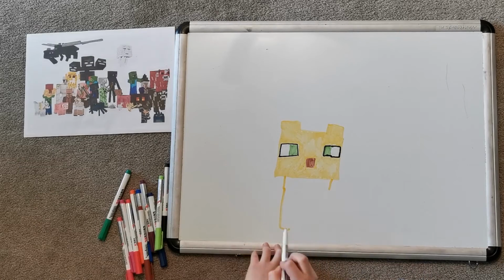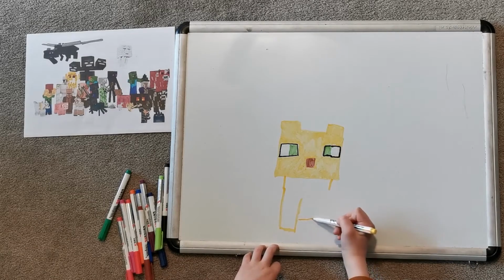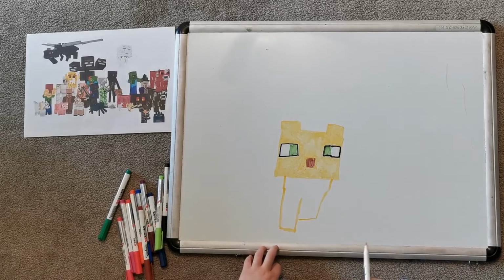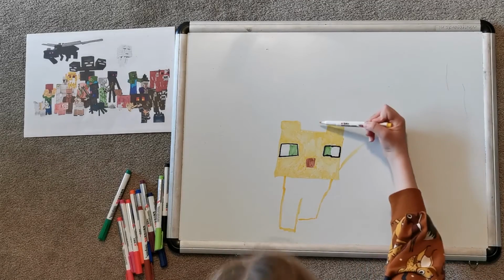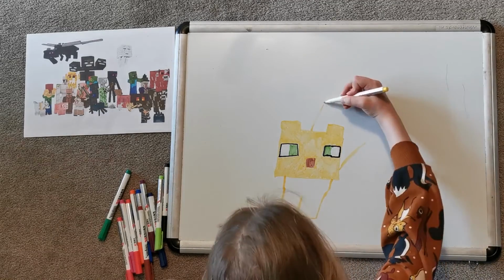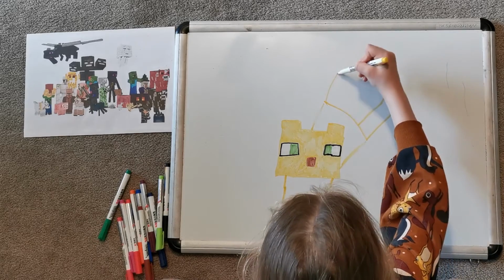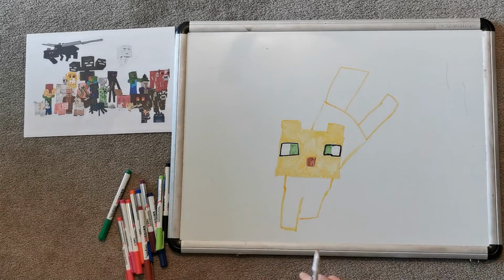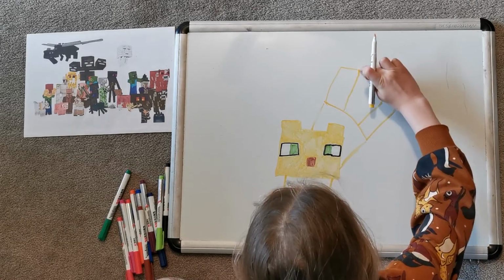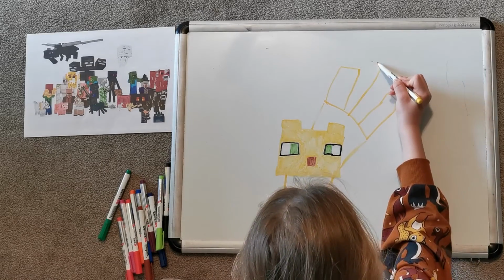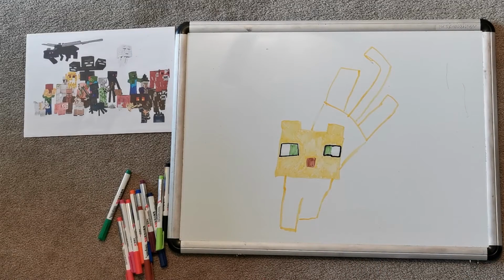Draw his feet like 1 here, and the other will go here. His body is there. Then his legs. If they're too big or too small, you can easily rip it out and change it. His tail. Done. We just need to color it.